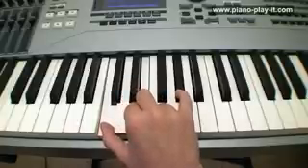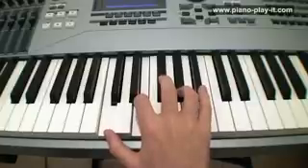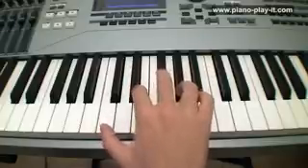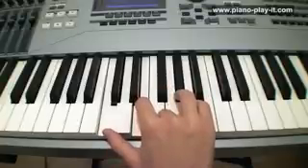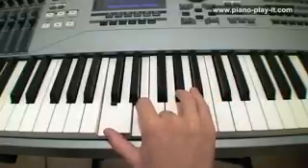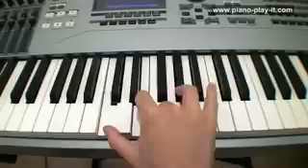Now let's listen to the sound impression of the augmented chord. Quite different than the diminished chord, huh? So the diminished chord sounded stressful, and the augmented chord sounds quite spacey. And what's the wonder? There's a lot of space in the chord. Two major thirds create a lot of space between the intervals.